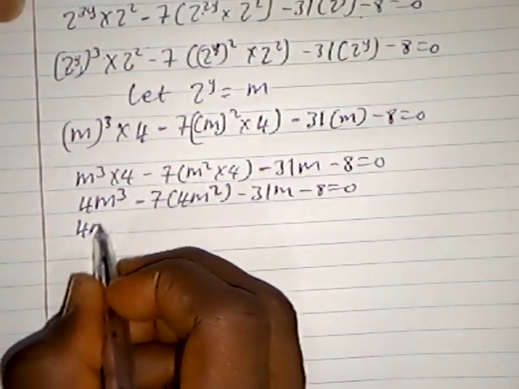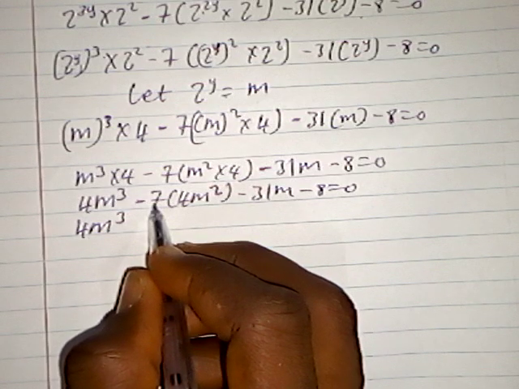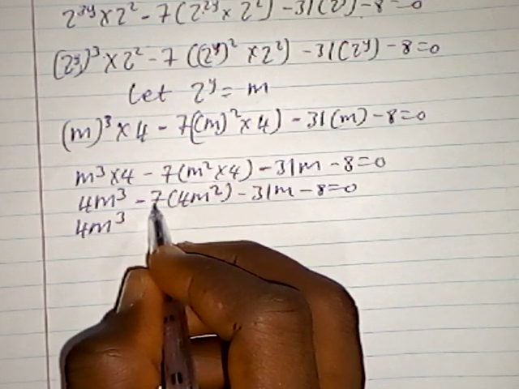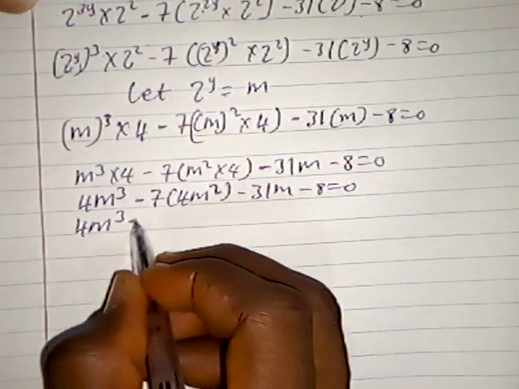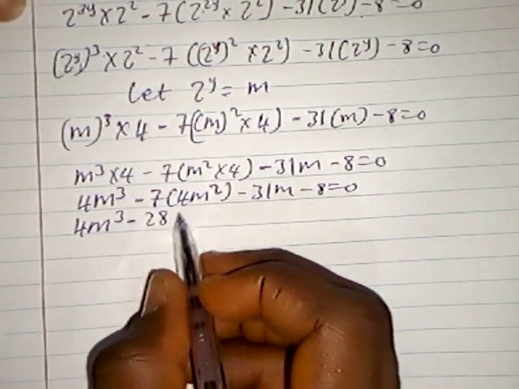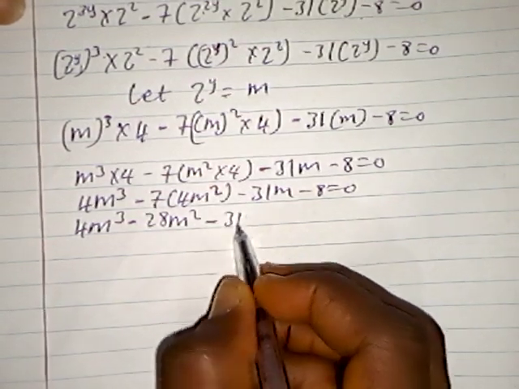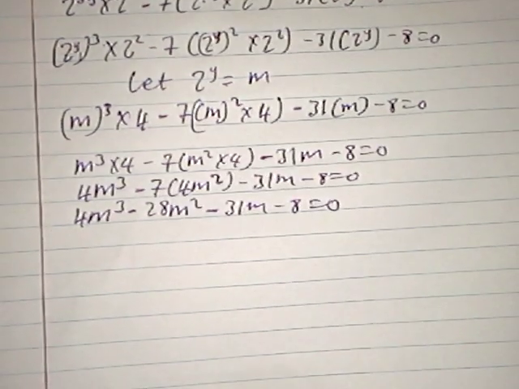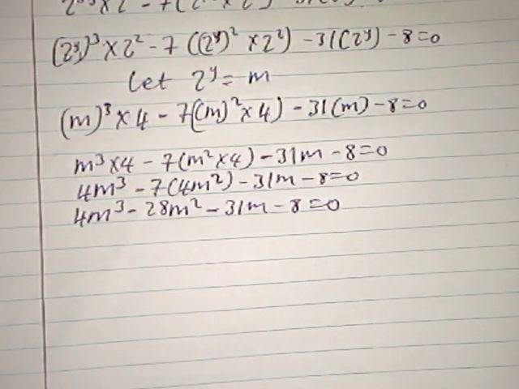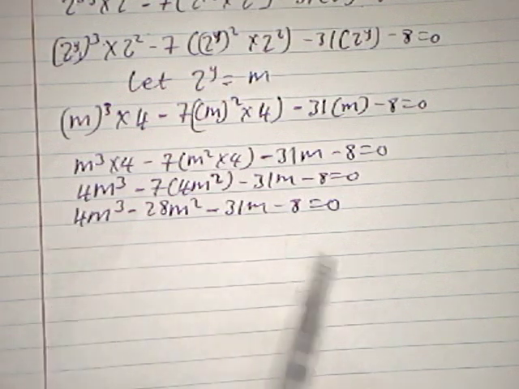Good. 4m cubed. 7. Now if we use our, how do you call it? Calculator. 7 times 4 is going to give you 28, right? m square, right? Minus 31m minus 8 equals to 0. Now which kind of equation have we arrived on? We have arrived at a cubic equation. This is not a quadratic equation, but we call it a cubic equation.